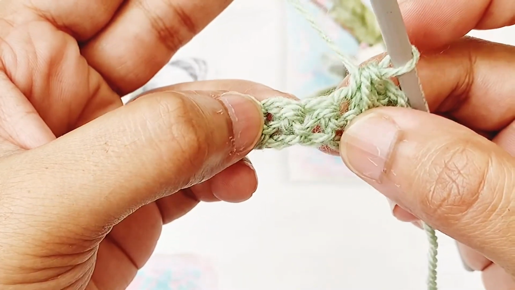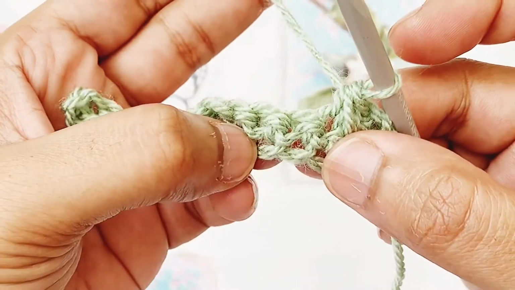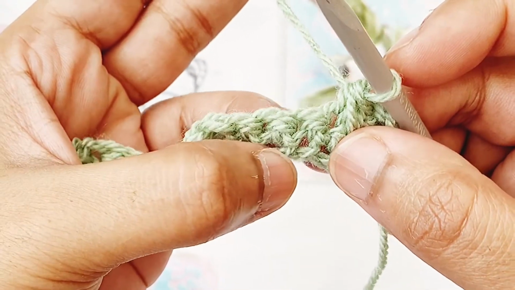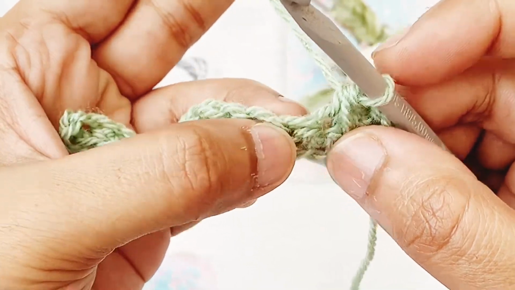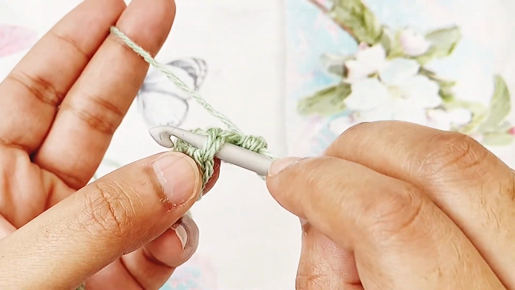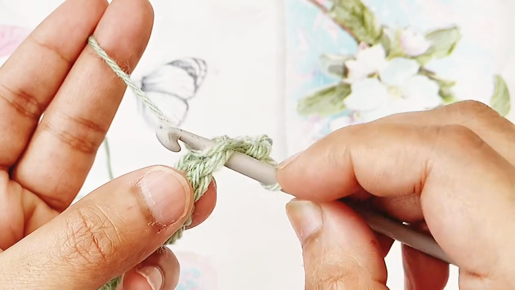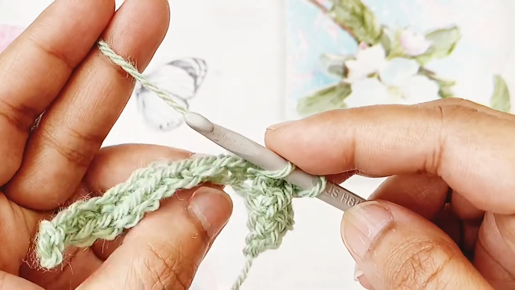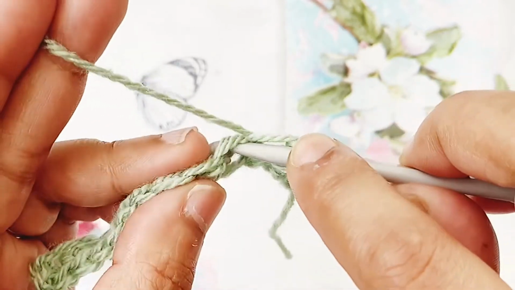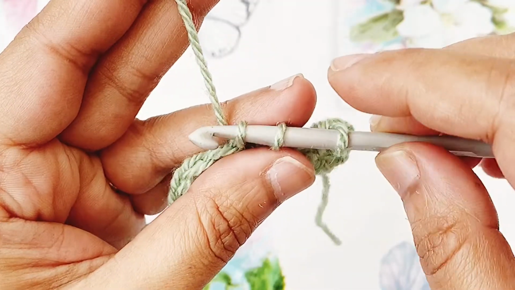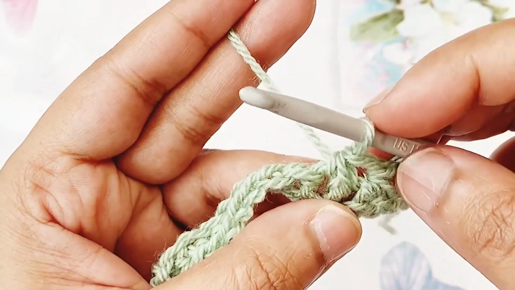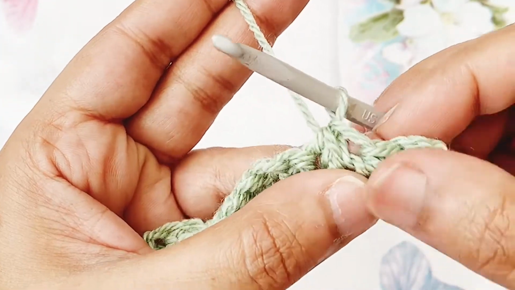Now we are going to decrease these two single crochet stitches. We are going to make them into only one single crochet, even though there are two single crochet in the previous row. So I'm going to put my hook through the chain space, pull up a loop, then I won't finish the single crochet just yet. I'll go to the next chain space and pull up another loop. So there will be 3 loops on my hook at that time. I'm going to yarn over and pull through all 3 loops. So that's it. Another decrease is created.